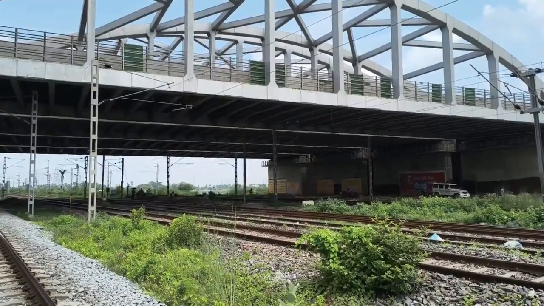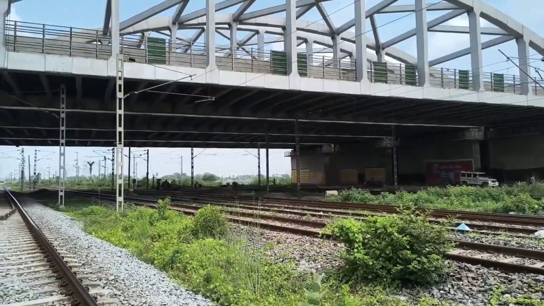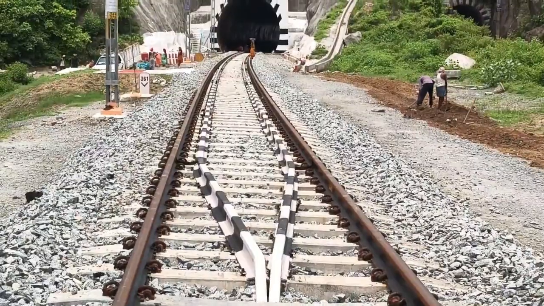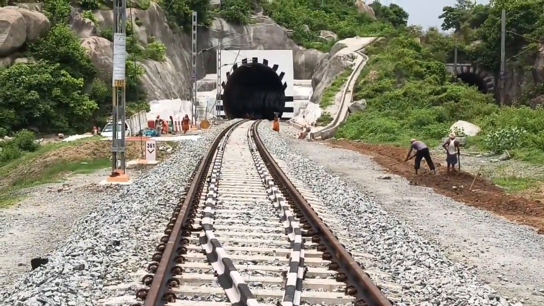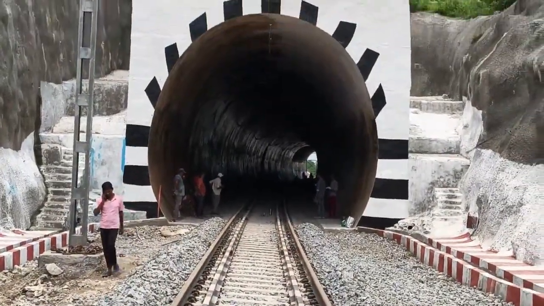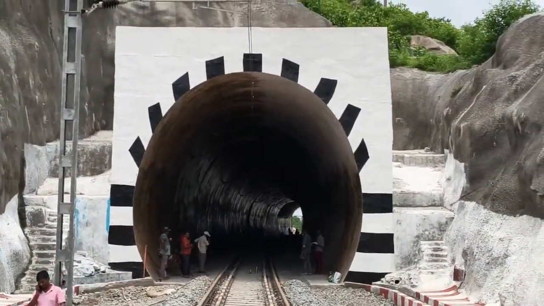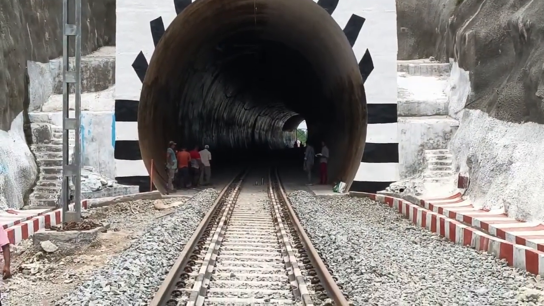Next, in tunnels, for speeds above 110 kmph, tunnel with single track, on approach of tunnel 200 meter from portal face outside of tunnel to 25 meter inside the tunnel.